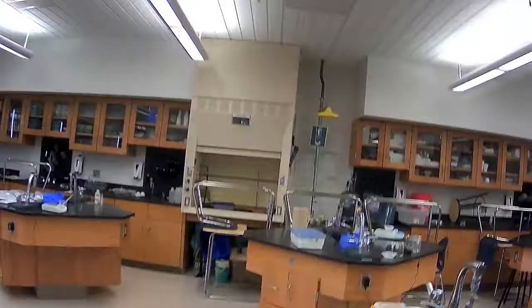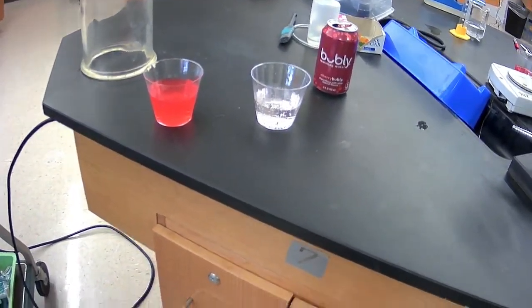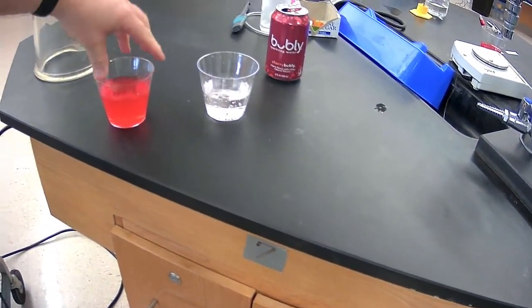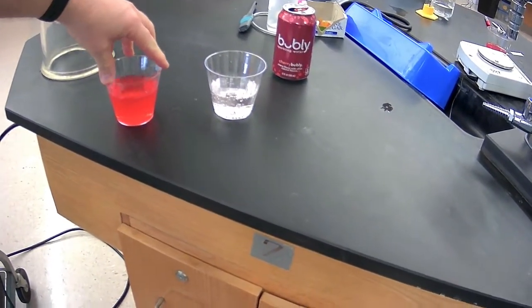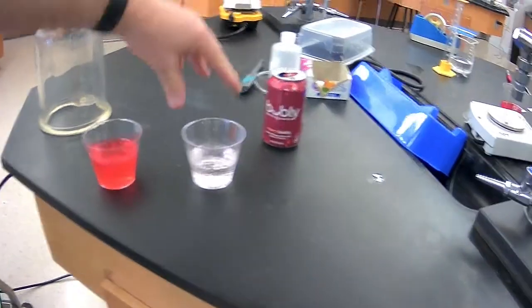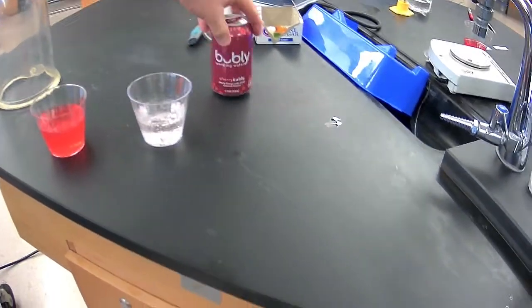The first thing I have is two different solutions. This first solution right here has all solid solutes in it. It's actually just a Kool-Aid solution, non-carbonated. This solution here is a carbonated beverage, happens to be bubbly sparkling water.